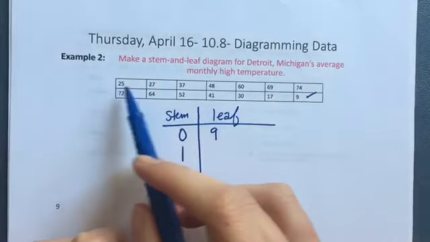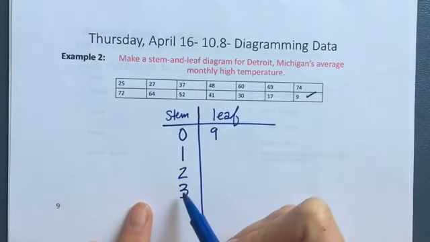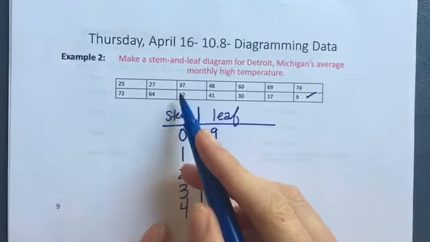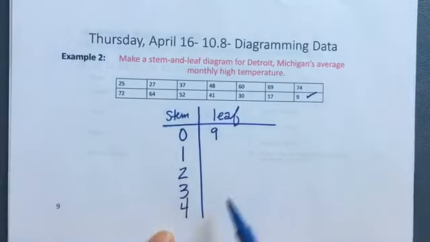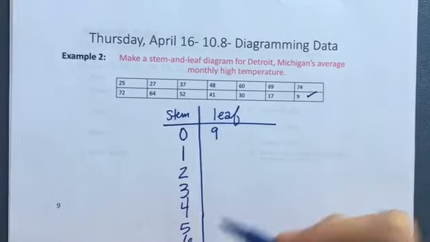Do we have a 20? Yes, we do. So we'll put a 2. We have a 30, so we'll put a 3 as our stem. 40s, so we'll put a 4. 5, 6, 7. Okay, so I'll fill all of those stems in there. And now we are ready to fill in the leaves.